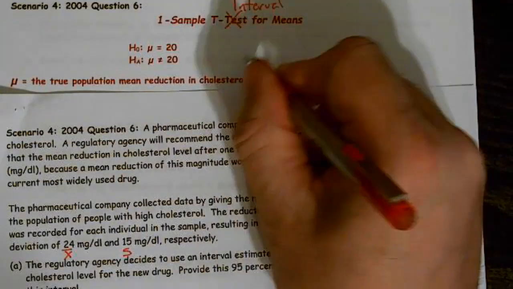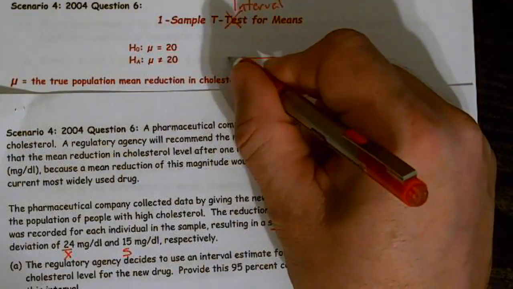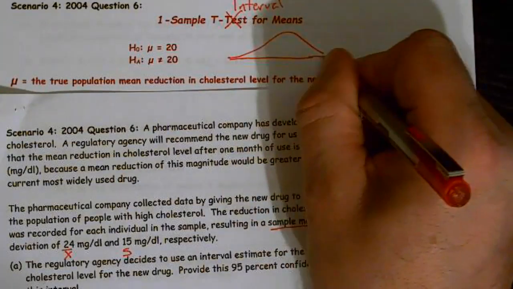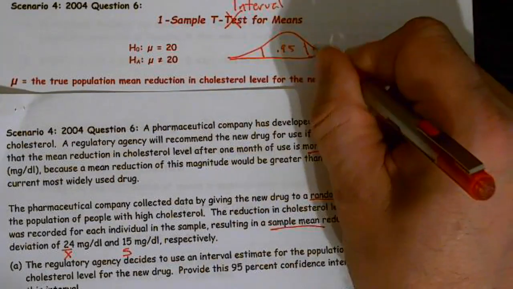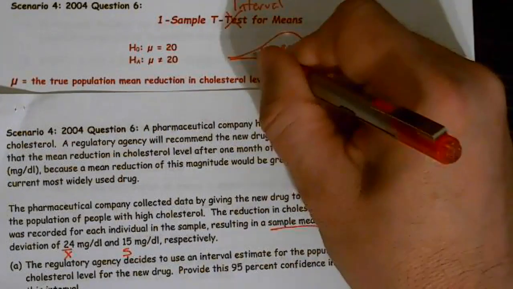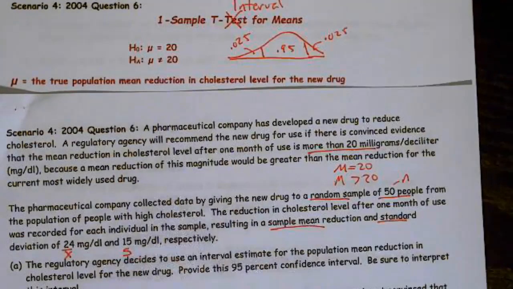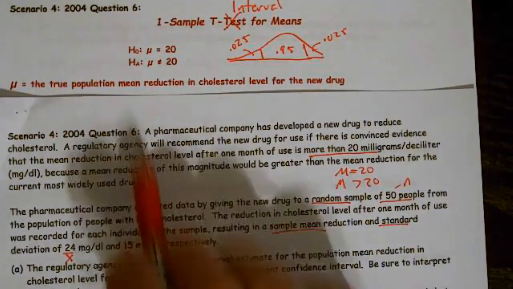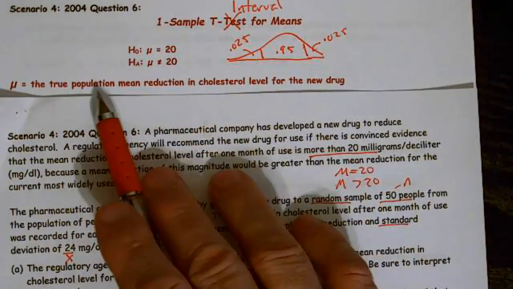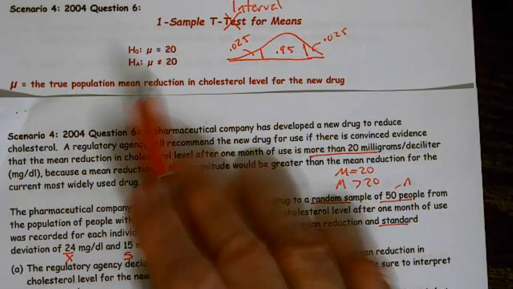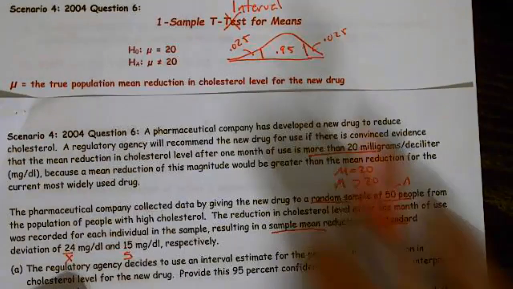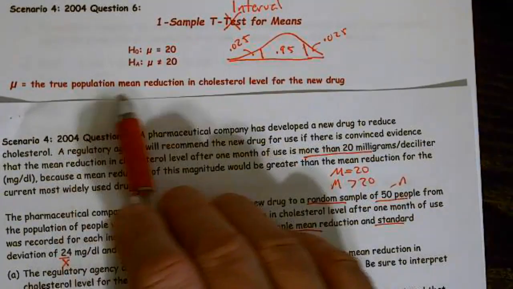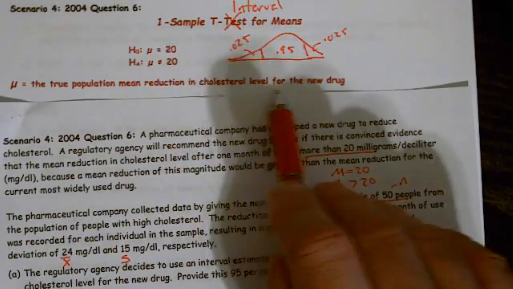Why? The reason is this is the confidence interval, and all confidence intervals are two-tailed tests. So this is 0.95, and the area over here is 0.025, and the area here is 0.025. That's going to be important, and that might help us out later on. That's one of the reasons I like to write down the null and alternative. You might want to cross it out if you're concerned that you made a mistake, but nonetheless, that's why I write it down for myself. Mu equals the true population mean reduction in cholesterol level for the new drug.